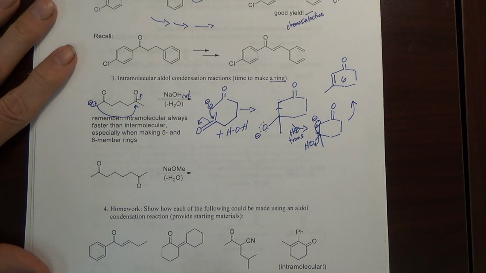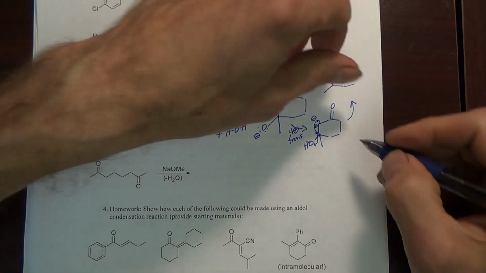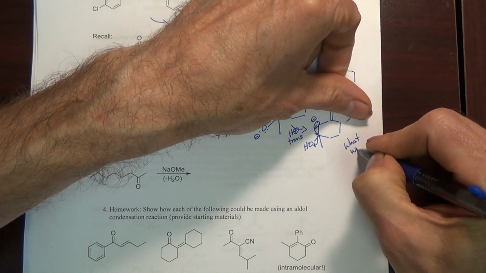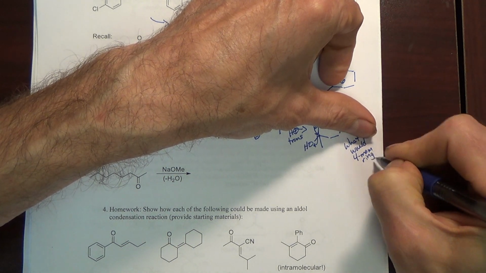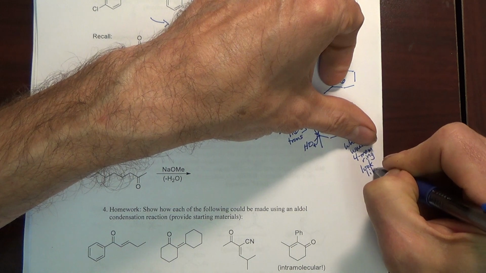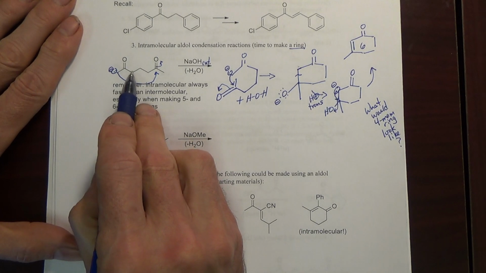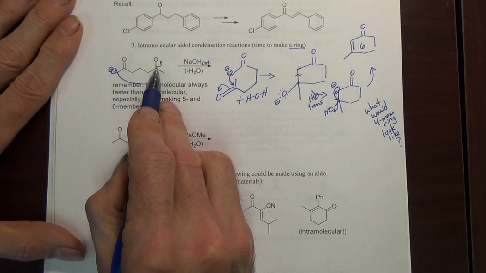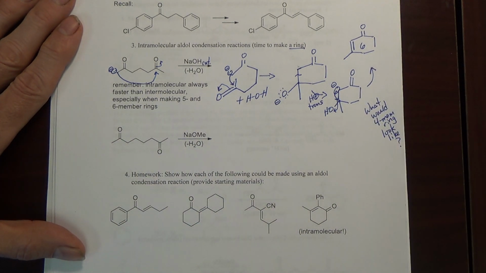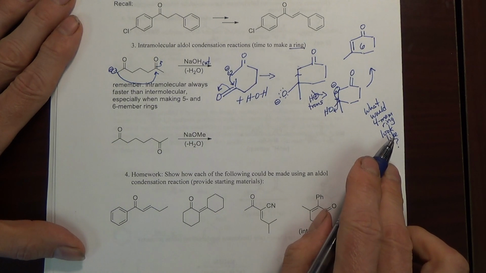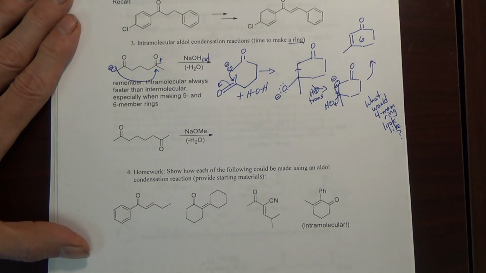Not a 4. Because if this had, all right, homework: what would a 4-membered ring look like? Because if we had made carbanion here and it had attacked, it would have been a 4-membered ring. So also show the possible 4-membered ring, and then of course between the two, the 6 is favored because 5 and 6 are your best sized rings.